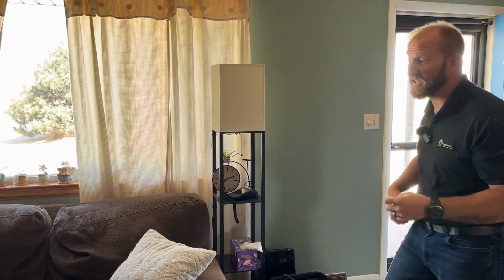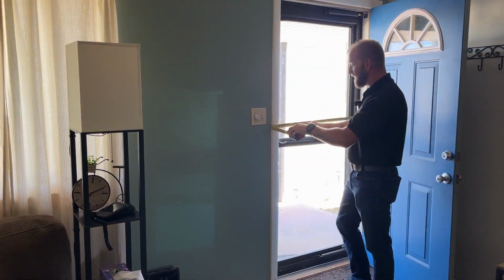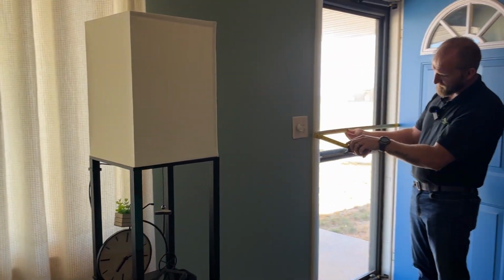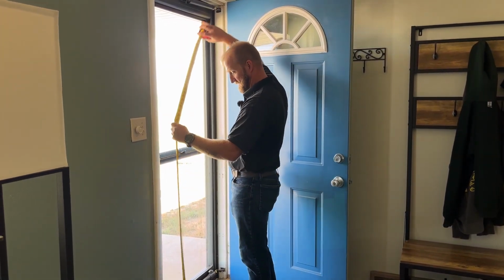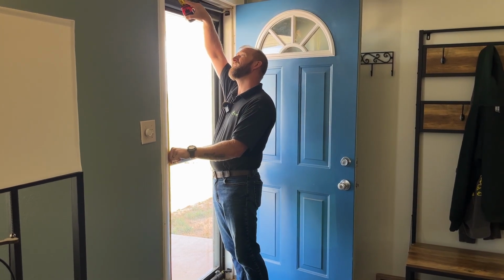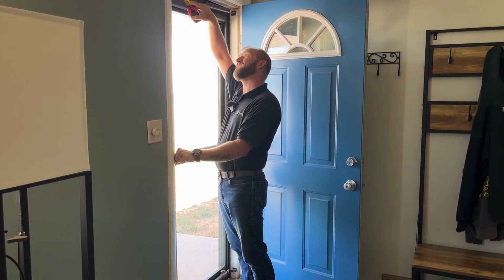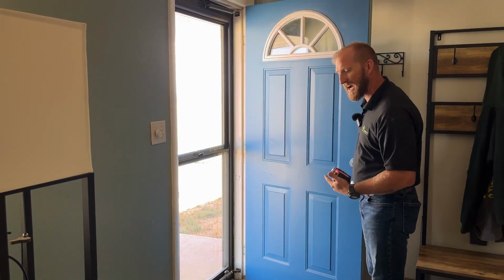For some of the testing, you are going to be required to measure a window or a door. So this one's 3 feet by 79 3/4 inches tall.